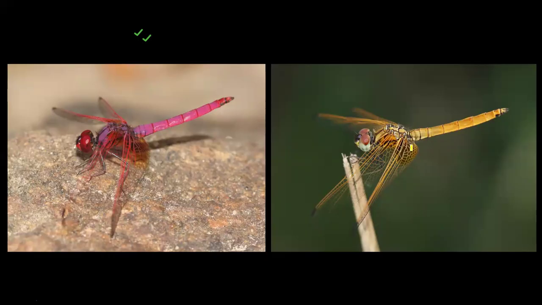The purpose of this is having less colorful patterns, because if you are colorful, if you have bright reds and blues and all these bright colors, you are easily visible to predators. So females and younger individuals usually have more dull colors, which gives better camouflage.